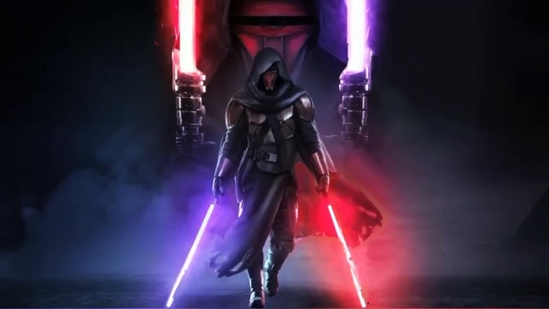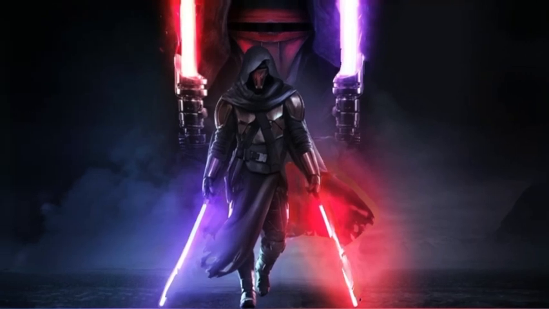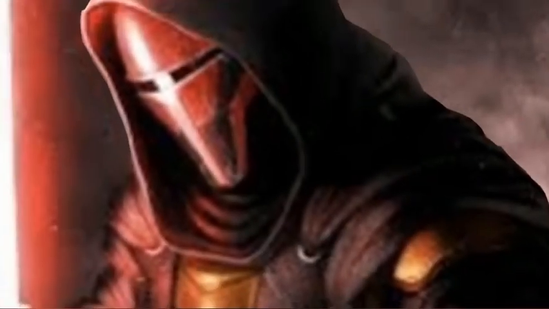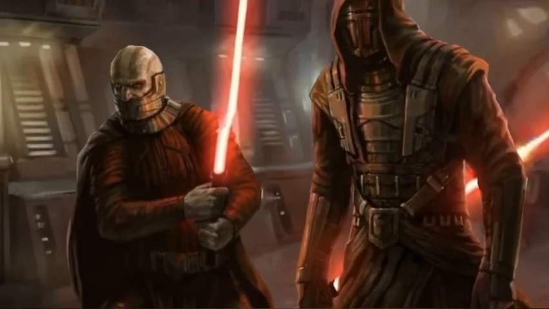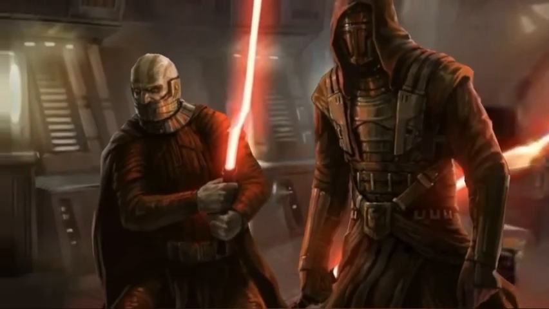Number 3. Revan. Revan was originally introduced in BioWare's game Star Wars Knights of the Old Republic, a powerful Jedi who served in the Mandalorian Wars. Revan eventually fell to the dark side and turned against the Jedi. The origin of the name Revan is unclear, but it might be a variation of a French word, revenge, which means revenge or retaliation.